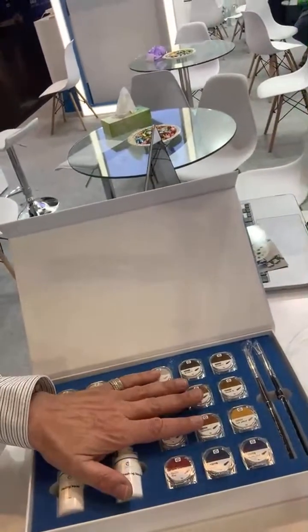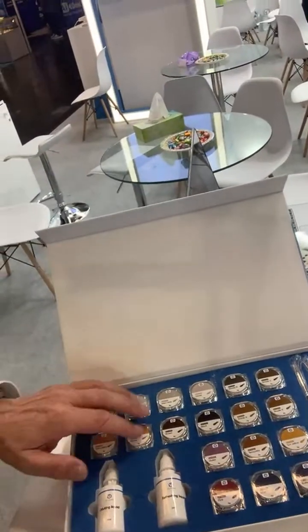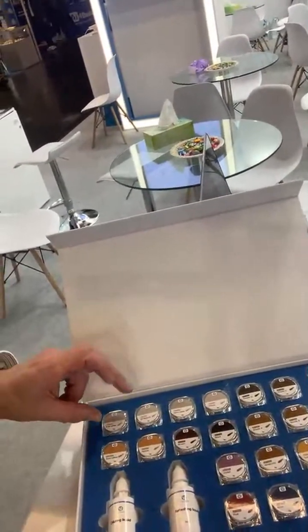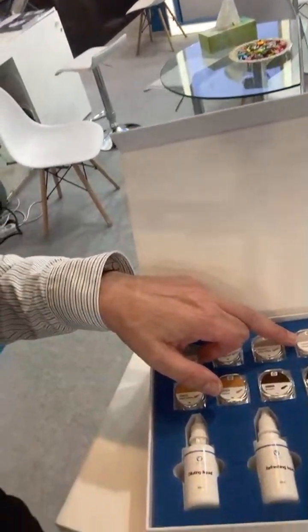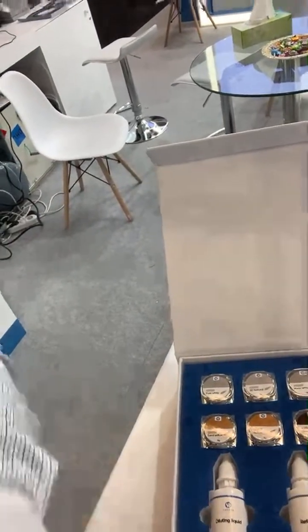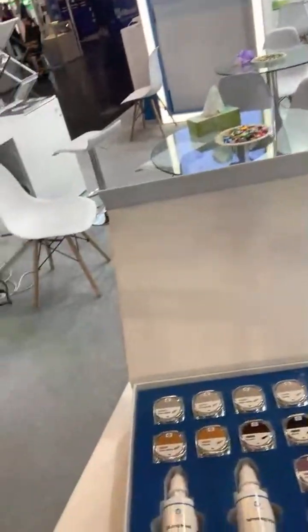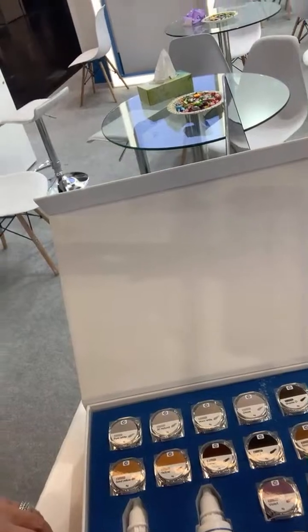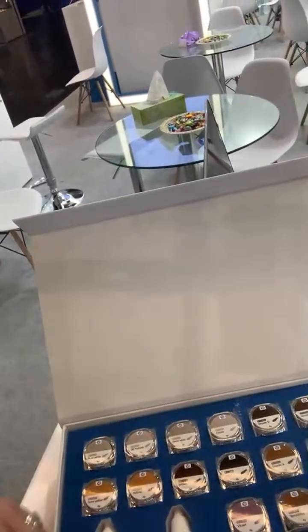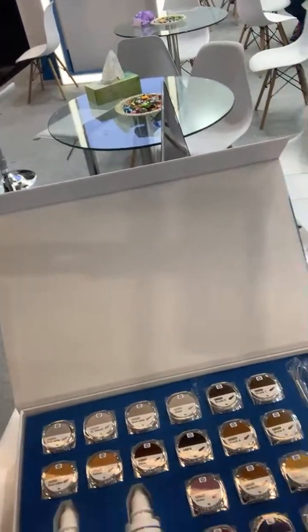So you have every different kind of color. You have a natural glaze and another glaze. You have also some diluting liquid and refreshing liquid. One is for the glaze and the other is for the stains.